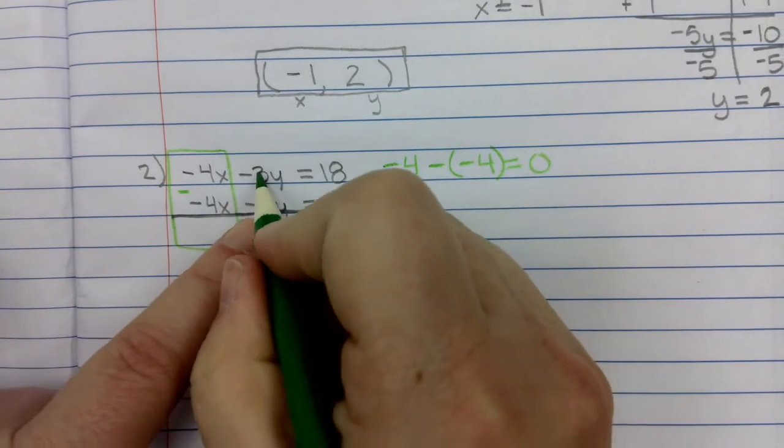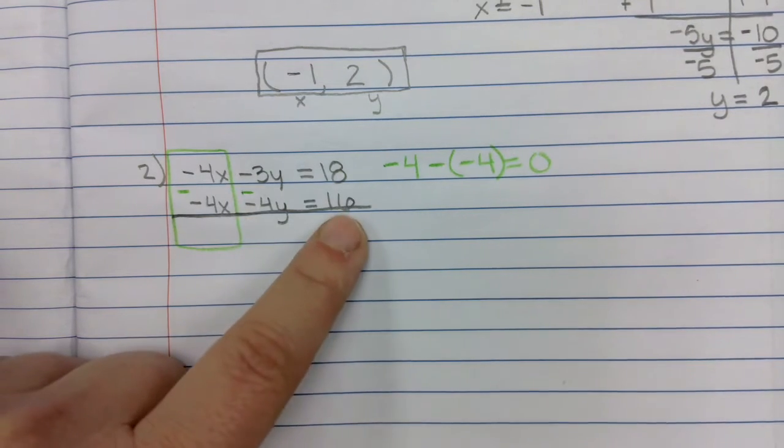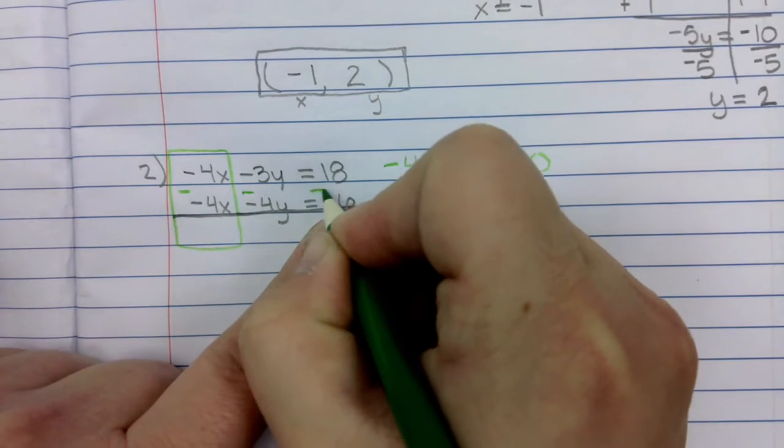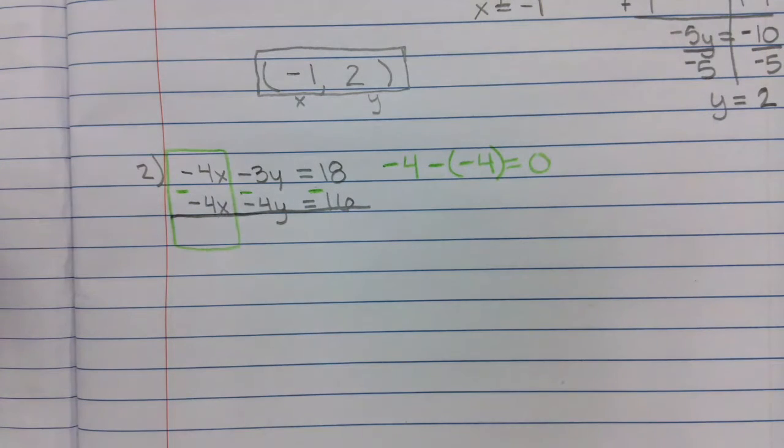Negative 4 minus negative 4. If I have 4 negatives and I take away 4 negatives, we end up with 0. Okay, if you're not sure, you can always use your calculator.